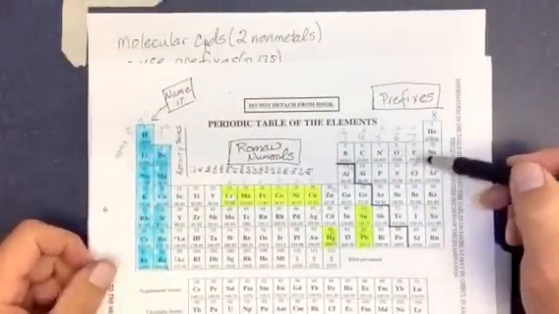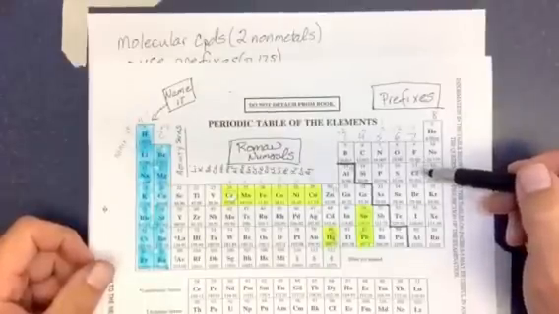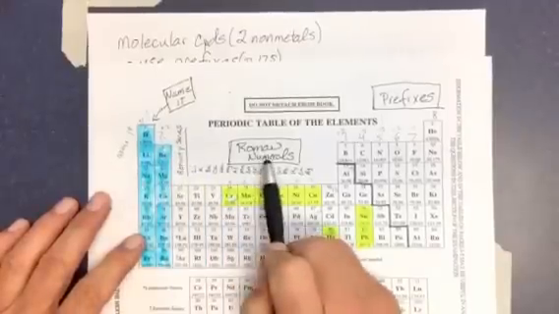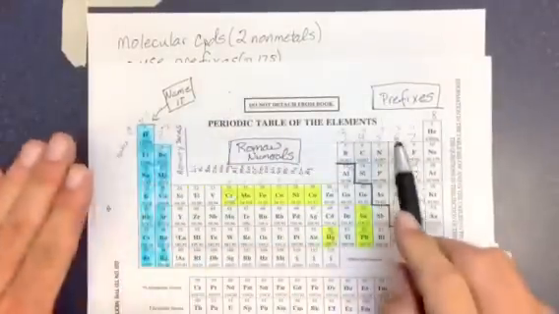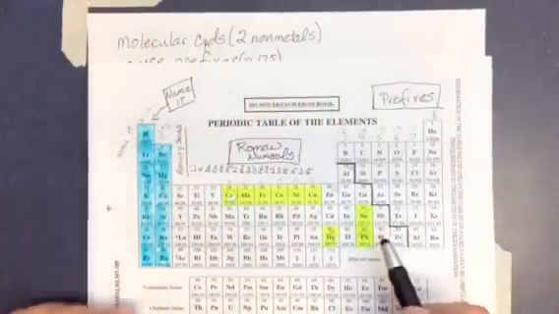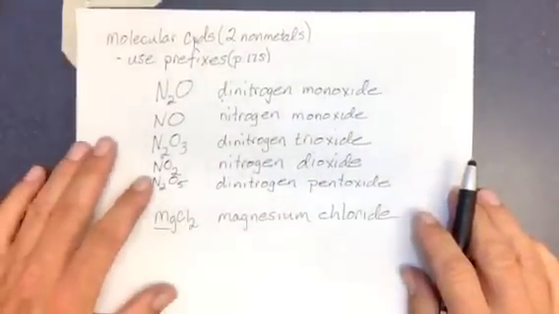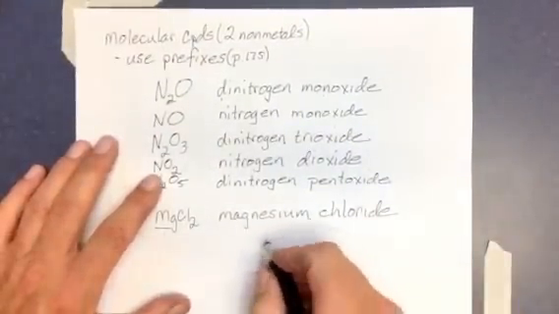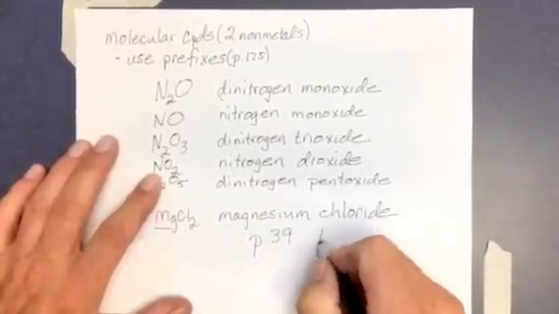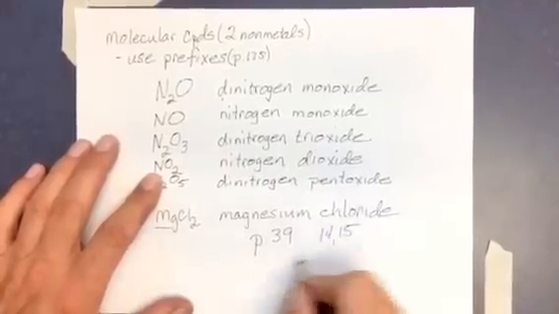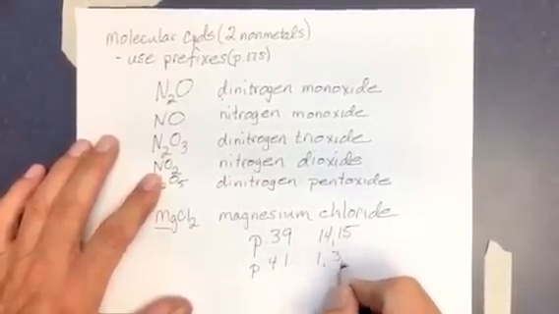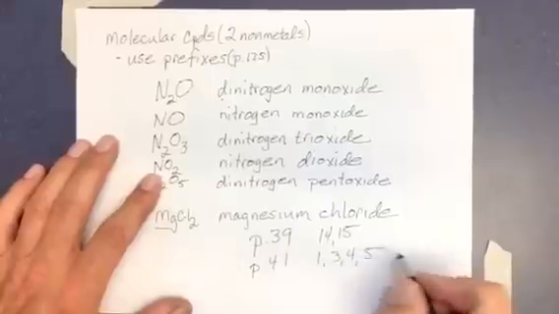So as you do this next set of homework problems, I want you to look specifically where the first element is, because that tells you what system to use. Name it, Roman numerals, and prefixes. You can't swap. You can't use prefixes here and Romans here, or just name it here. These are very specific. So here's your homework that I want you to work on for a little bit. In your problem-solving book on page 39, I would like you to do number 14 and 15. And on page 41, I would like you to do 1, 3, 4, and 5.